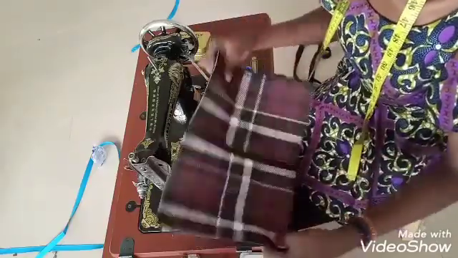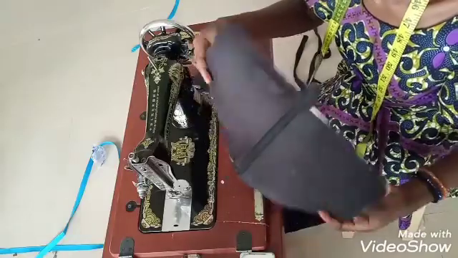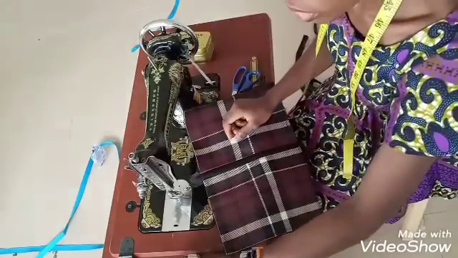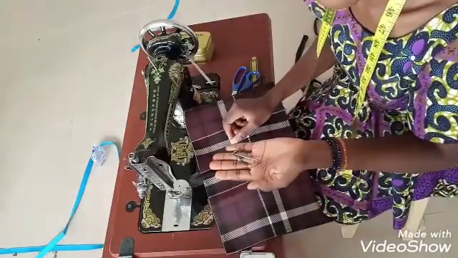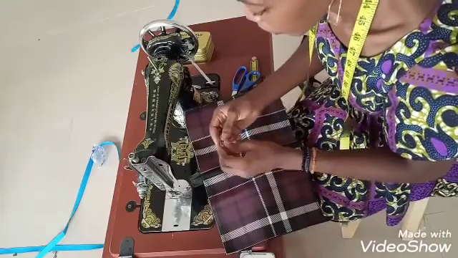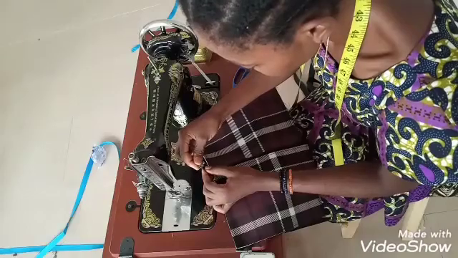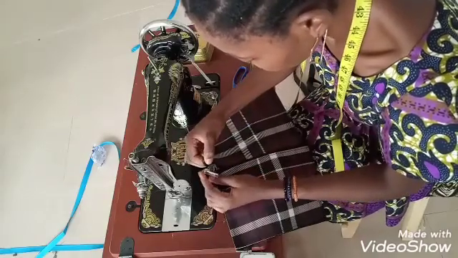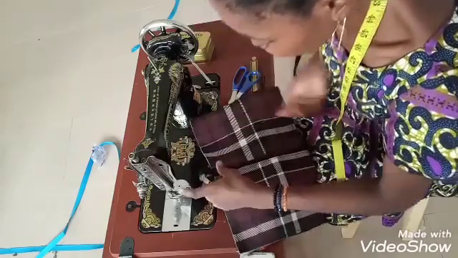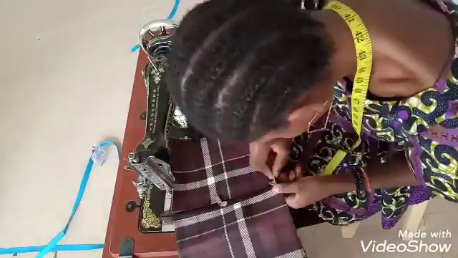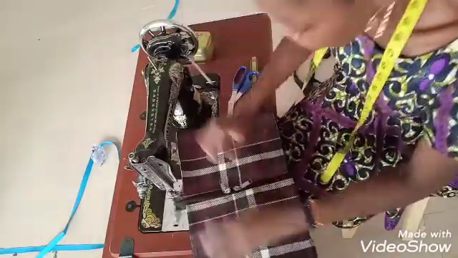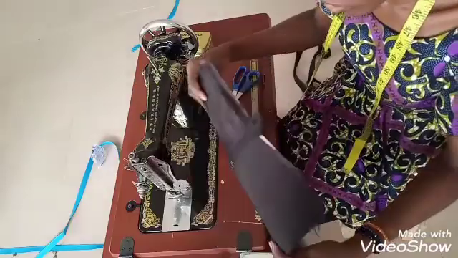Now we are done with it. You see? So what we need to do, the next thing we need to do, is to fix in our zip. So now we fix our zip.